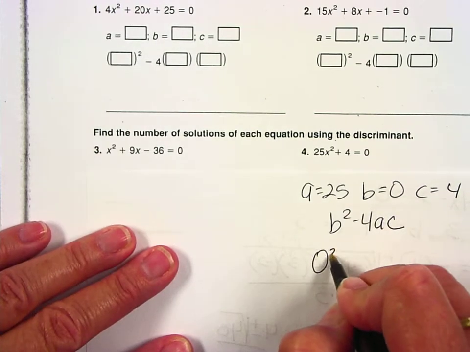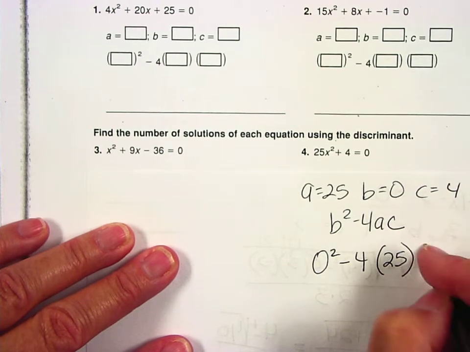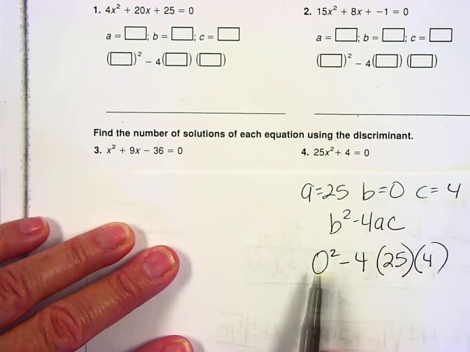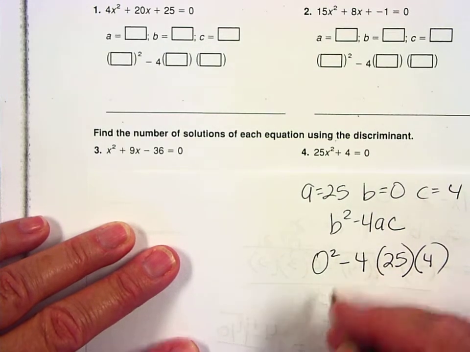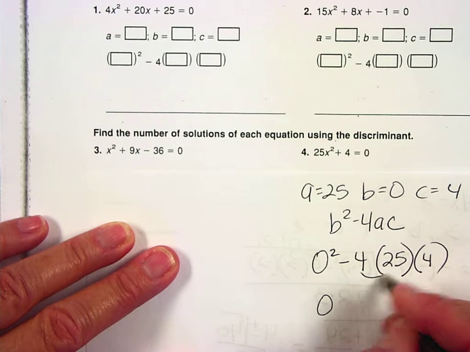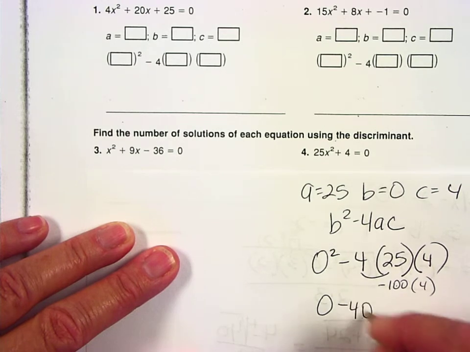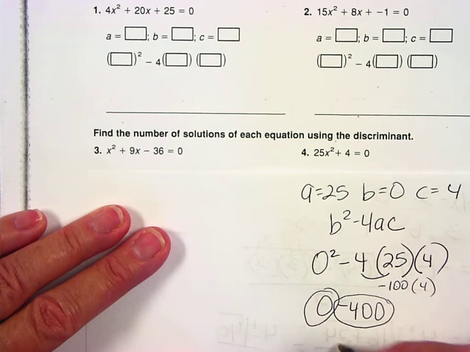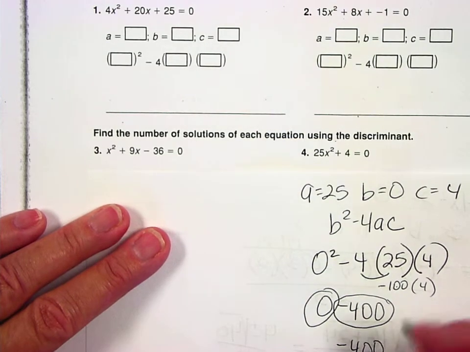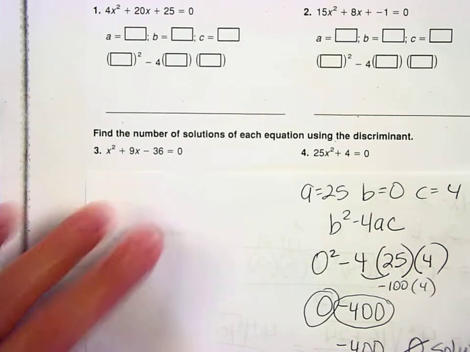b squared would be 0 squared minus 4 times a times c. Minus 4, a is 25, and c is 4. 0 squared is 0. Negative 4 times 25 is negative 100, and negative 100 times 4 is negative 400. If I have 400 negatives and I combine it with nothing, I get 400 negatives. A negative discriminant means I'm not going to have any solutions.